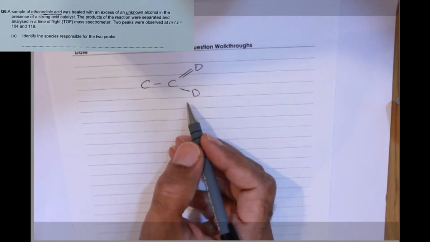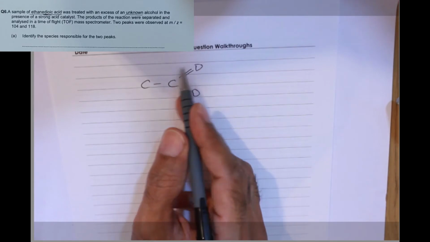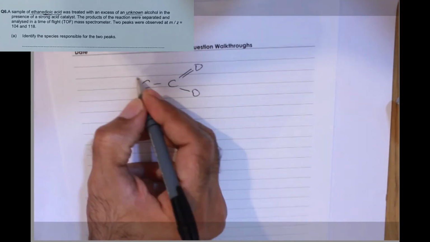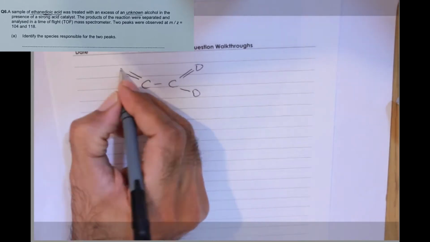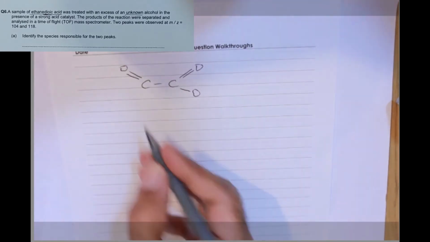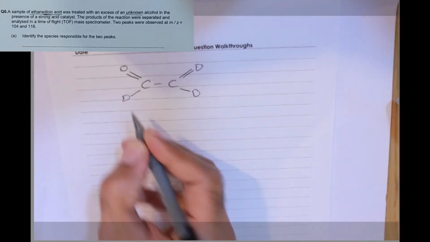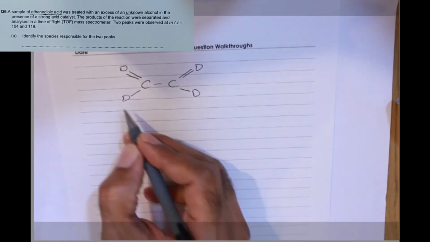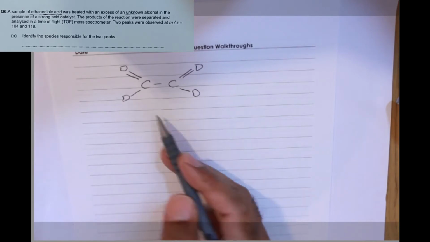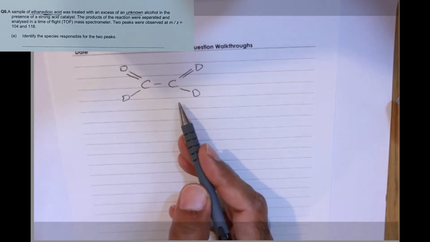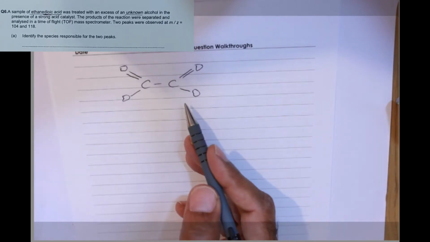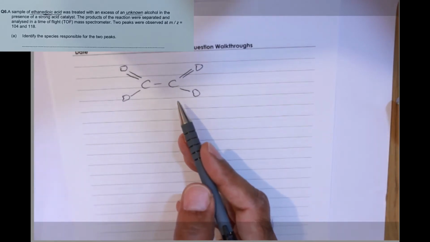Now the only other place where another carboxylic acid functional group could be is on this carbon. So I'm going to have to draw a carboxylic acid functional group on this side as well, and if it was a carboxylic acid, it would have another H there. If I had an H there and an H there, that would be ethanedioic acid. But the reason I'm not drawing it yet is because they're reacting this with something else, so I don't know whether it is this or whether it changes.